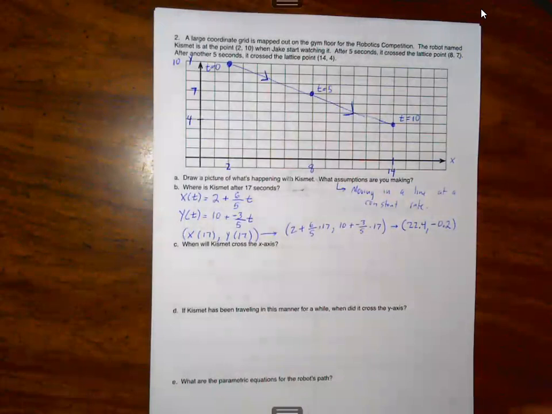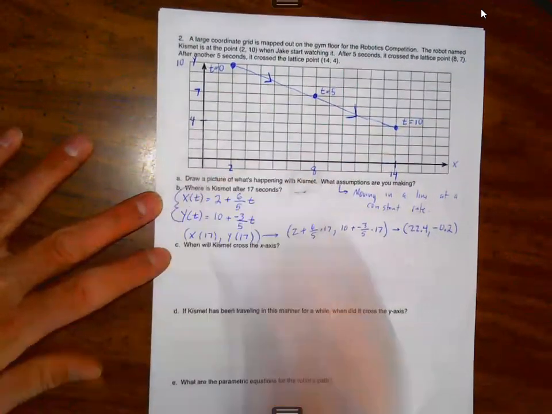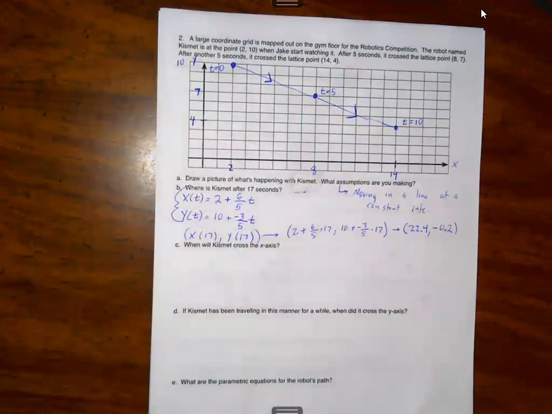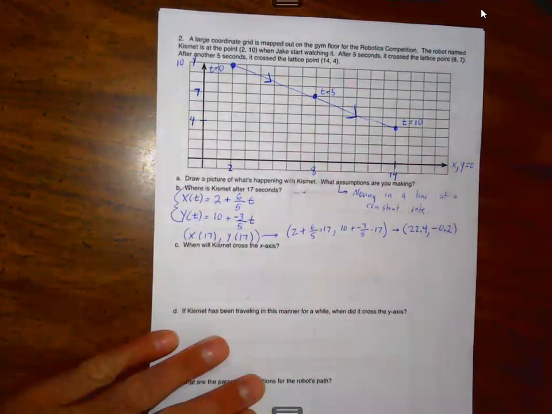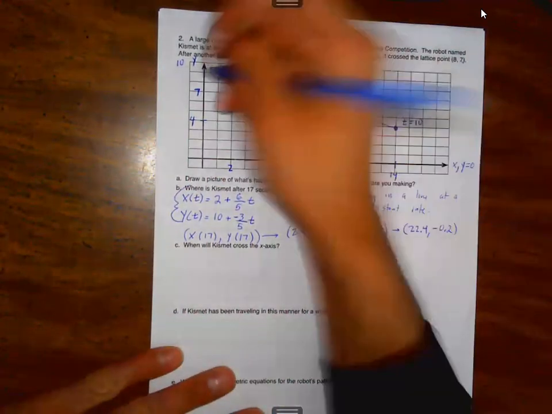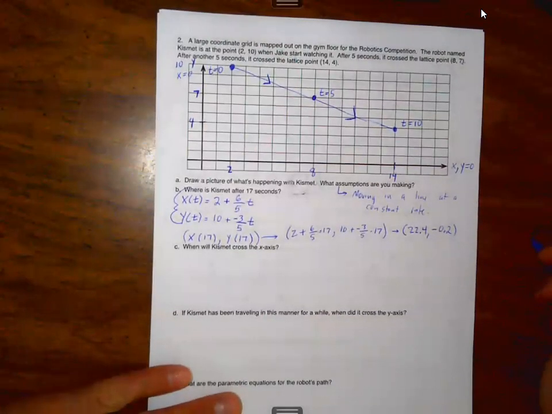So any ideas how we can use these parametric equations here to figure out the time in which it crosses the x-axis? Yeah, Brian? Beautiful. Plug 0 in for y, because the x-axis is the line where all the y coordinates are 0. And the y-axis is the line where all the x coordinates are 0.